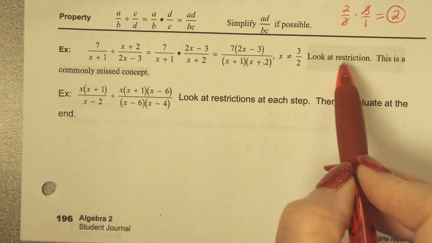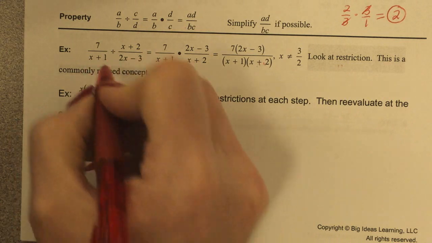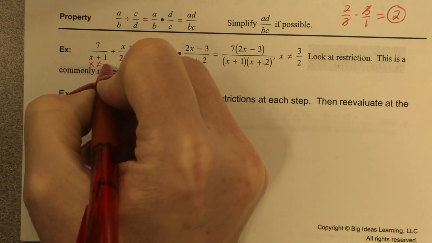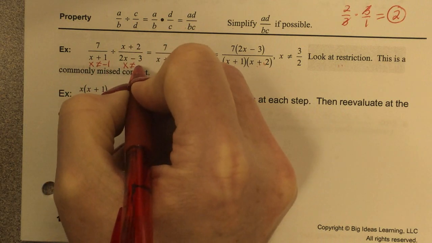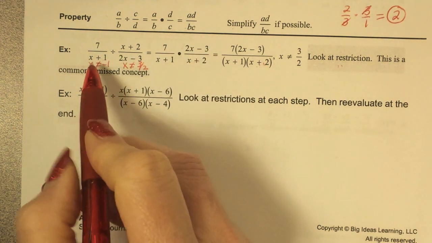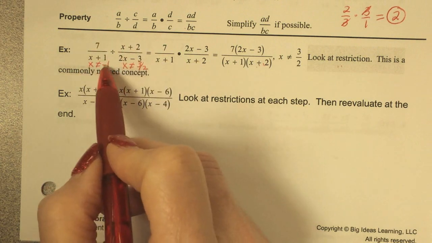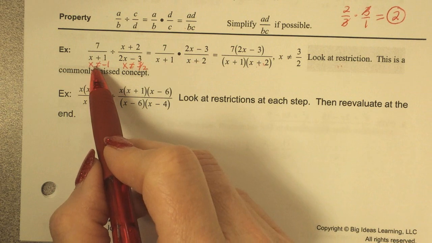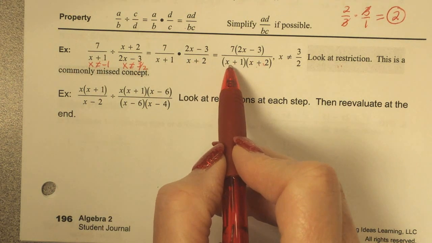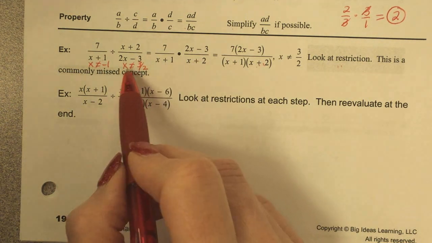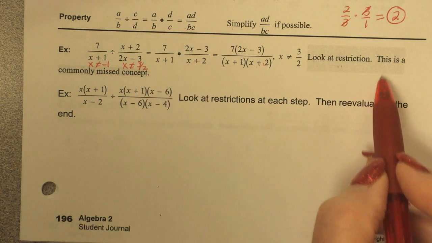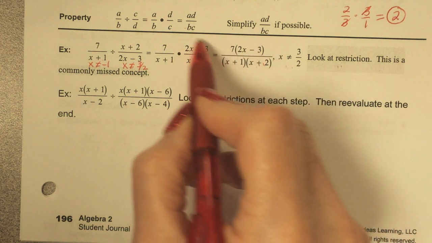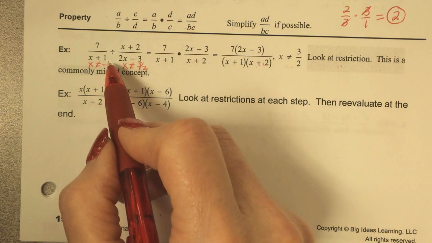But we still have a restriction, because back here, at the very beginning, x cannot equal negative 1. X cannot equal 3/2 at the beginning for our domain of this, right? But back here, we see that x can't be equal to negative 1. That's the same, right? So that's okay. But I can't see that x can't be equal to 3/2. So that's the reason we have to state it, even though it didn't cancel out anywhere.